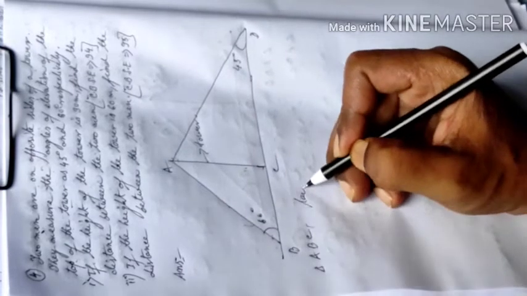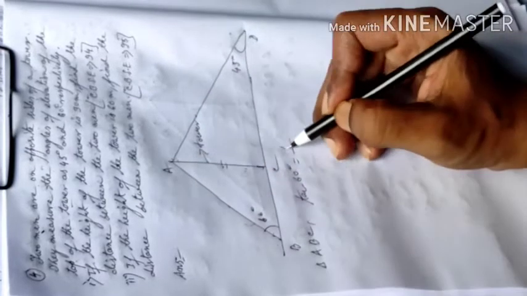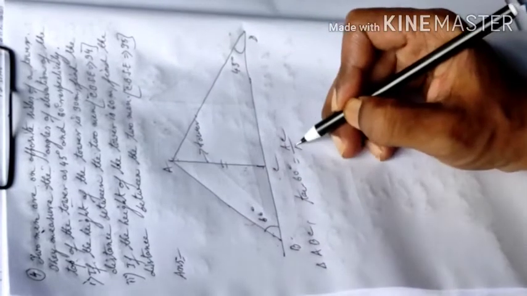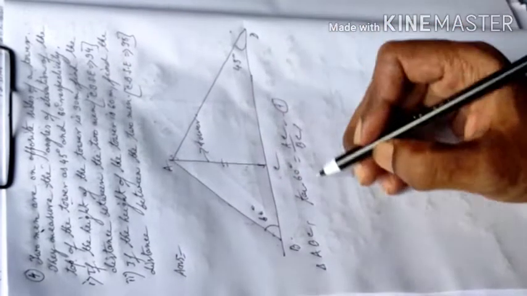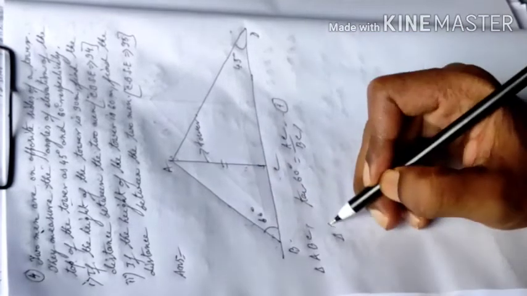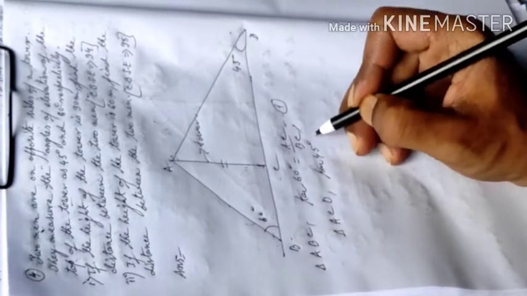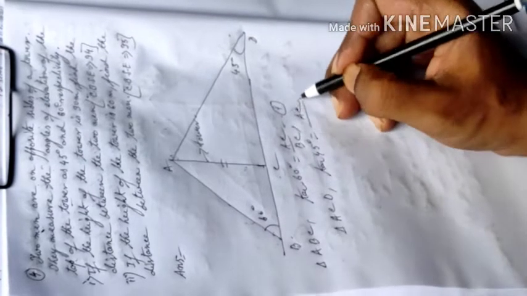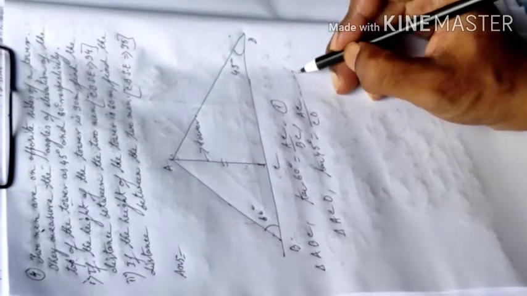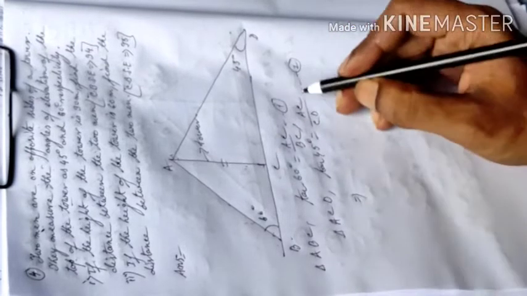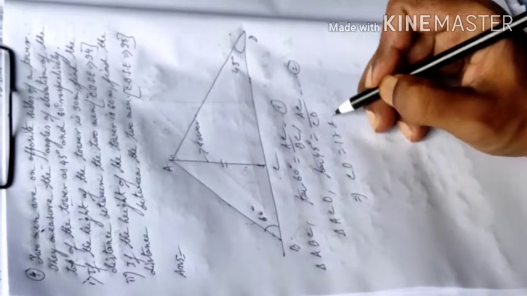Now tan 60 degree is equal to what? Perpendicular, this is perpendicular, this is base. This is equation 1. And from this right angle triangle ACD, tan 45 degree is equal to what? AC by CD. This is equation 2. Or CD is equal to tan 45, 1, into AC.